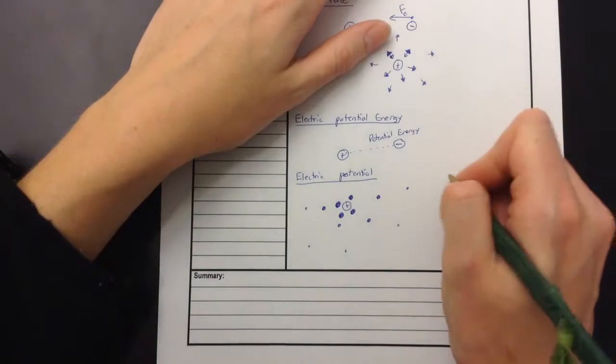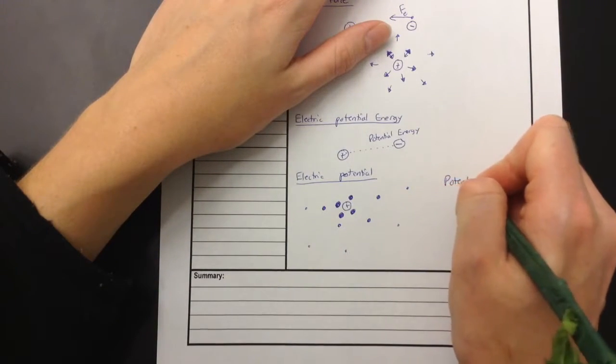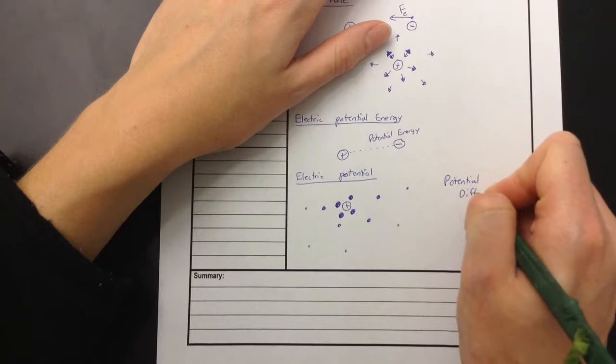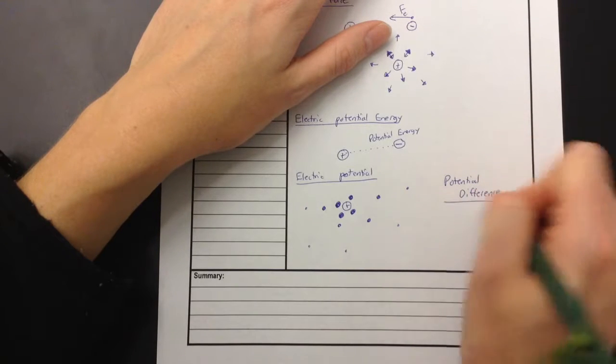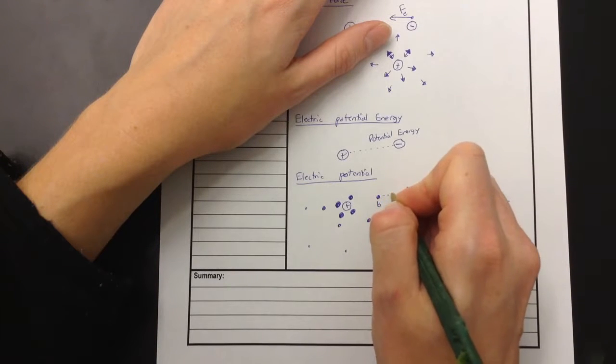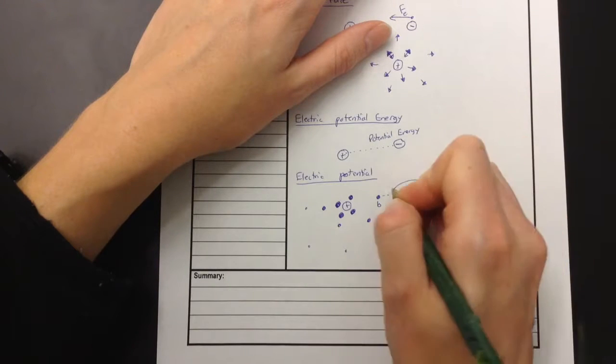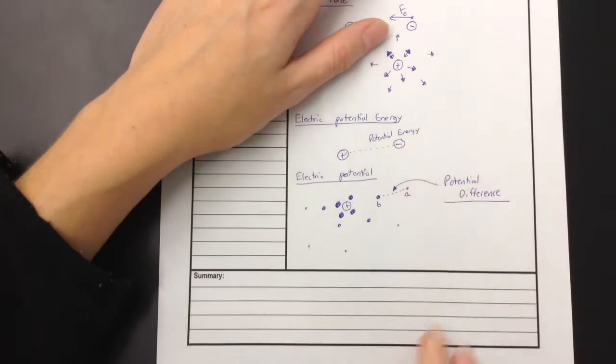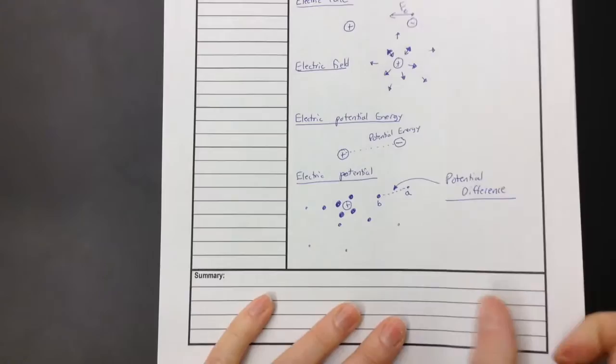The last thing is the potential difference. And I'm going to keep that here next to this picture because we're talking about the difference between this point and this point. So the potential difference would be the difference between two particular points in that electric potential area.